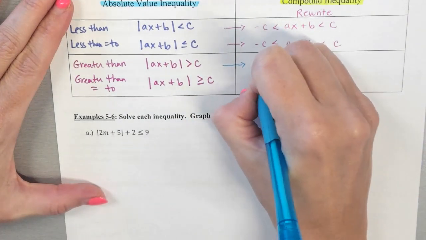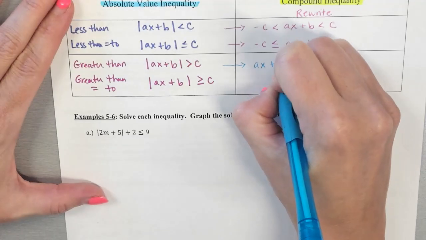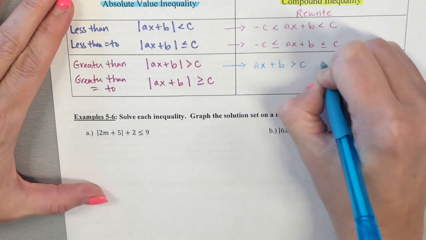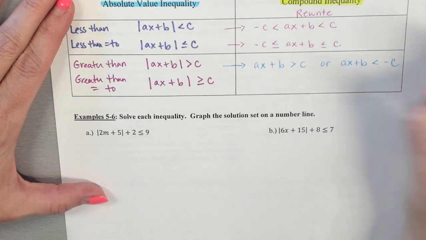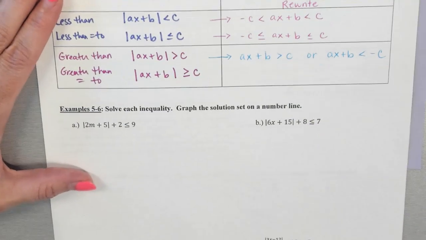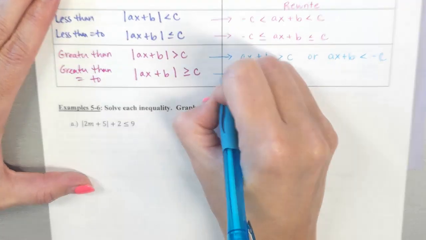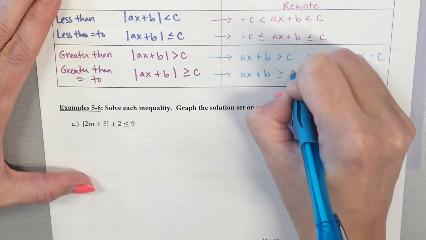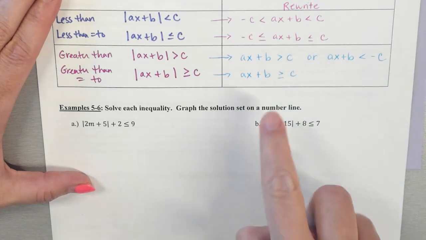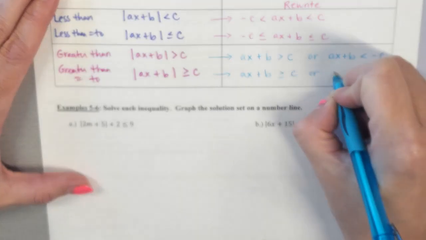So you can have ax plus b is greater than c, or ax plus b is less than the opposite of c. And then the same thing happens with the equal to.